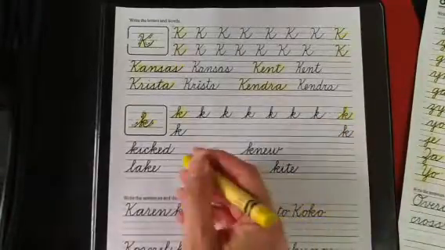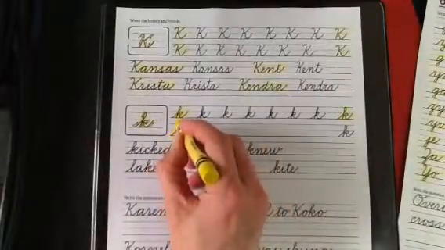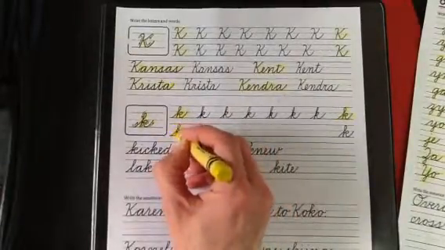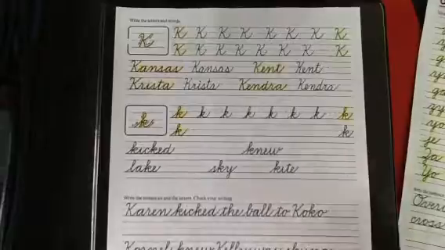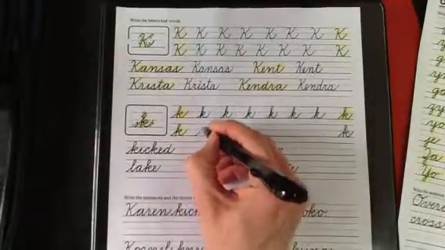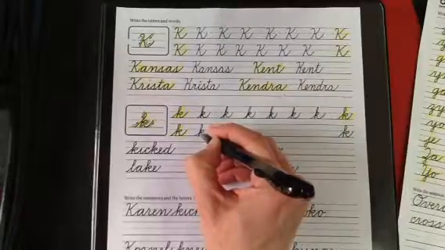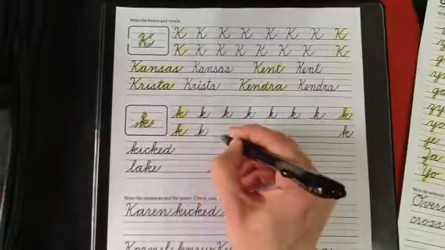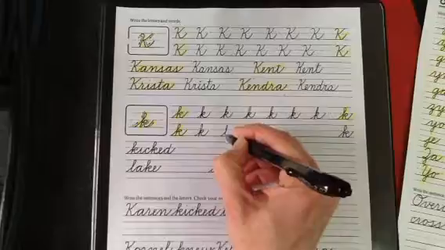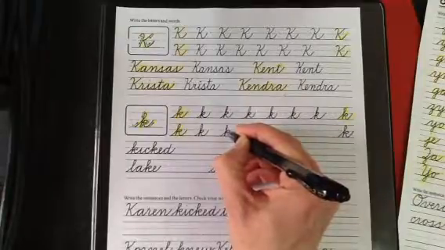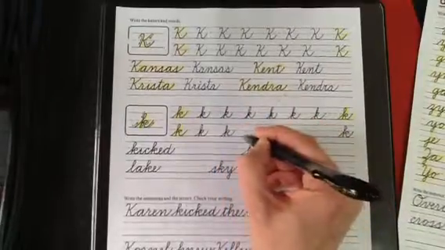Let me use my highlighter again on the next line to create a lowercase k. Alright, so it's a tall loop, little loop, kick it out. Tall loop, down to the baseline, tiny loop, kick it out.